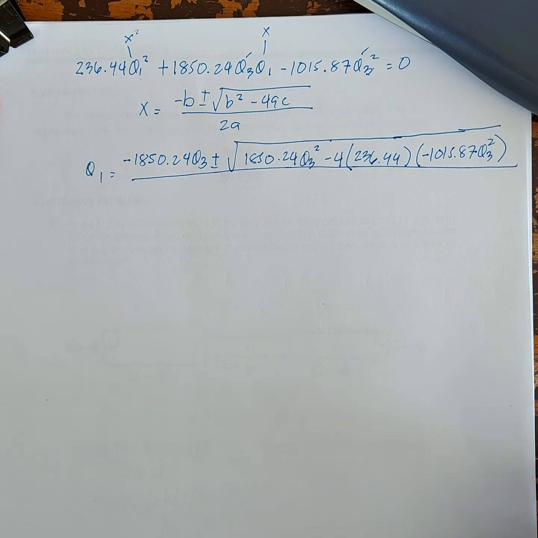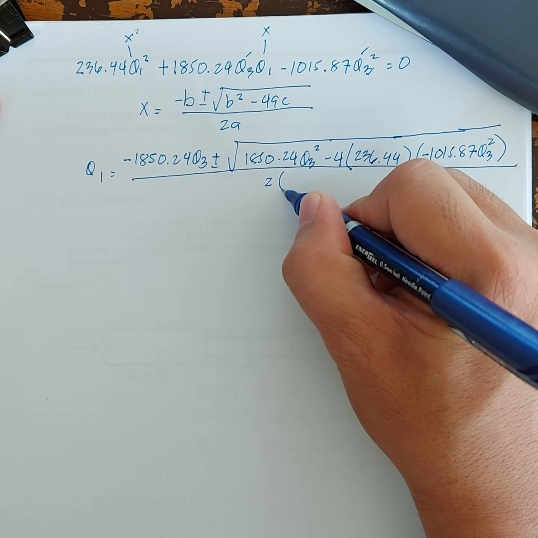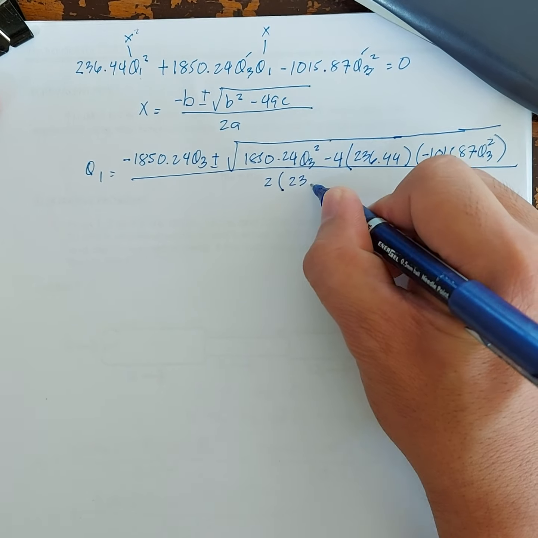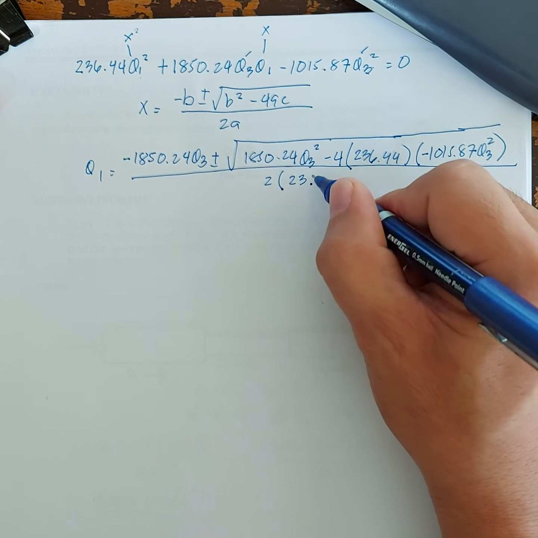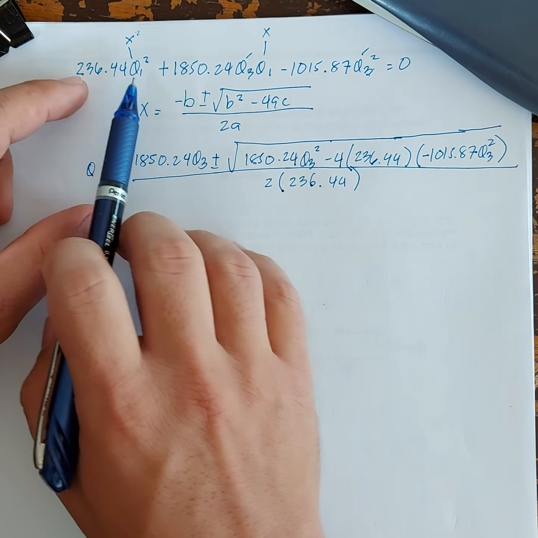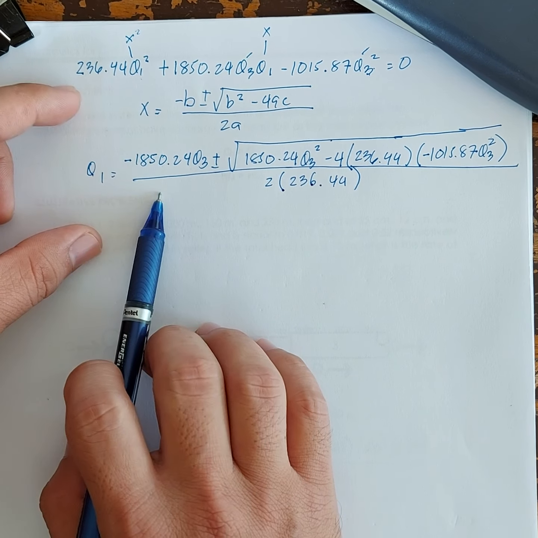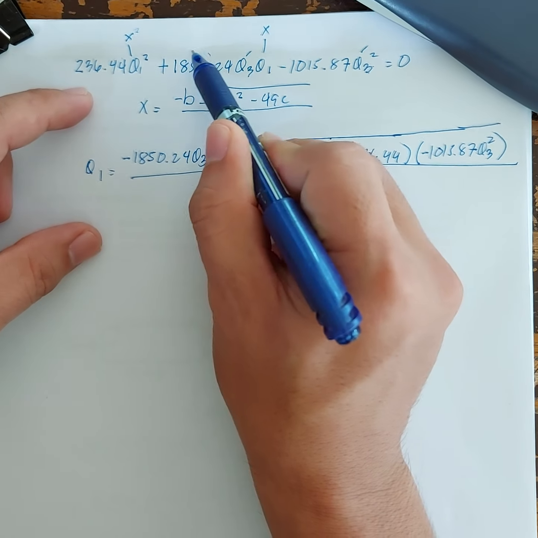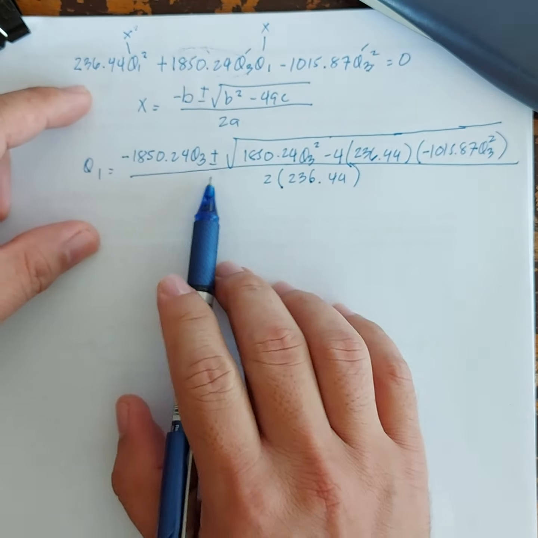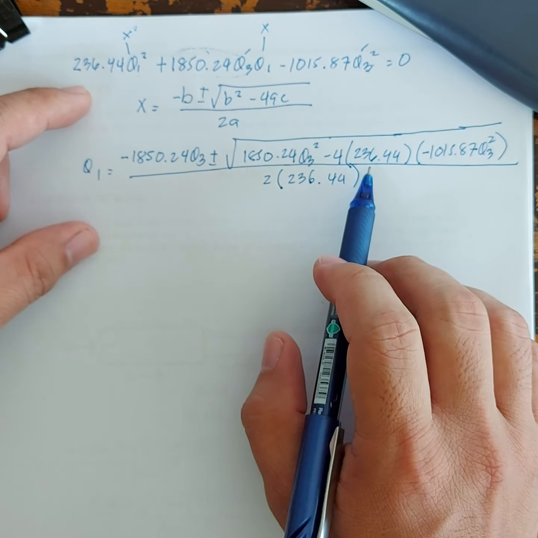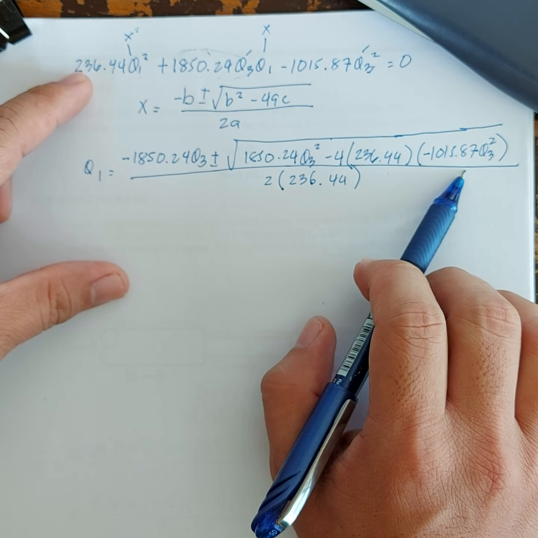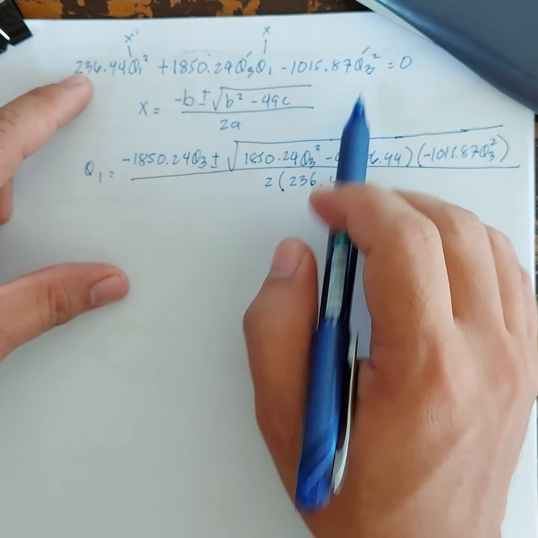Medyo mahaba yung equation natin. 2a. A is 236.44. Okay? So, mga coefficients natin for B, ito yun. So, don't forget to include Q3 since it is assumed to be constant or part of the coefficient. And A, we have C here.